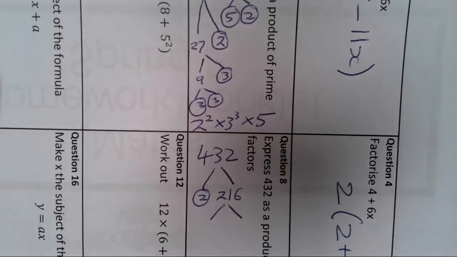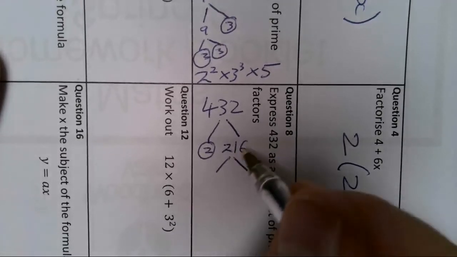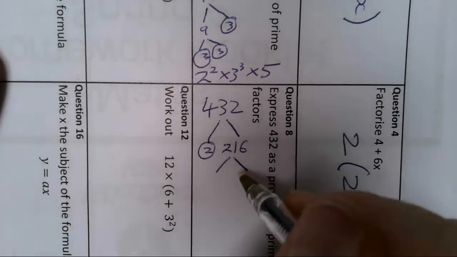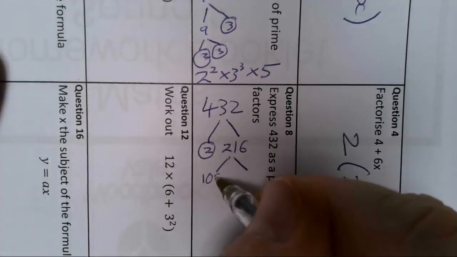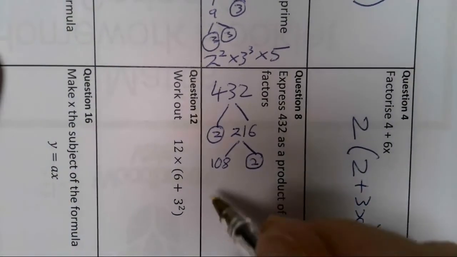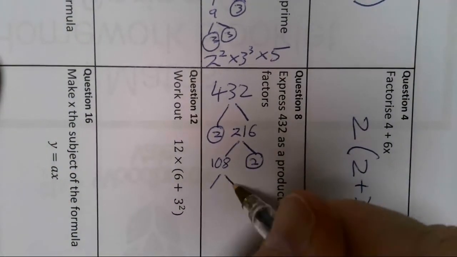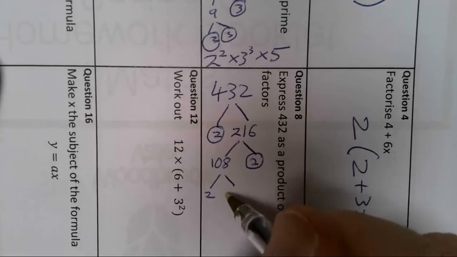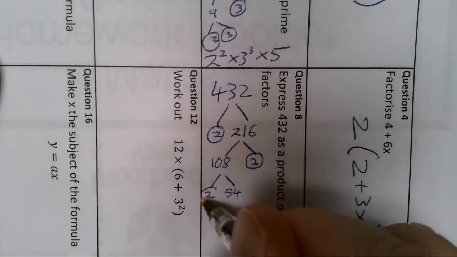Again, 216 is a number I can halve. Half of 200 is 100, half of 16 would be 8, so you could split this into 108 and 2. 2 is prime. If you can halve it, just keep going with this. So 108 will split out into 54 and 2. Again, 2 is prime.